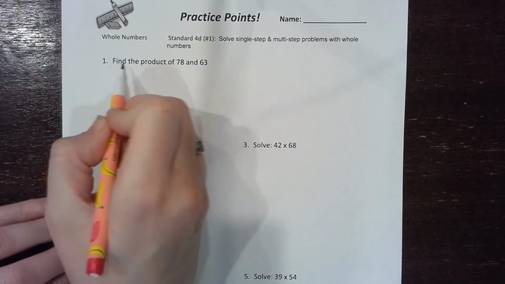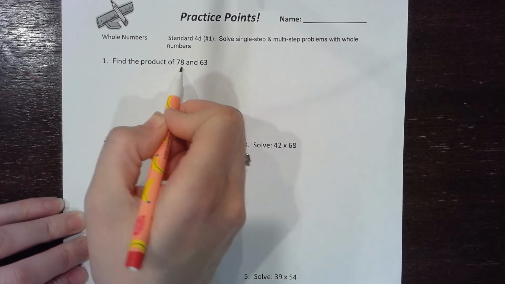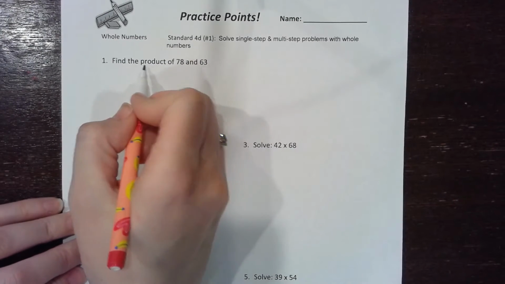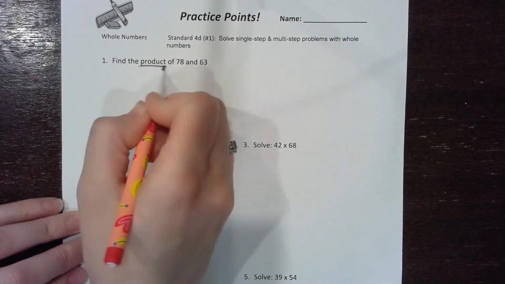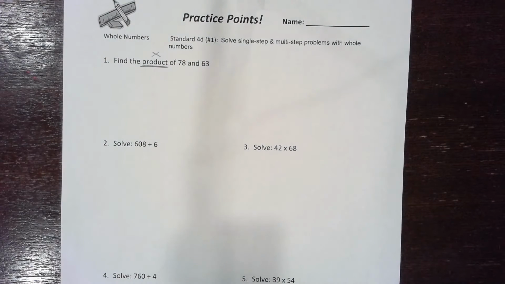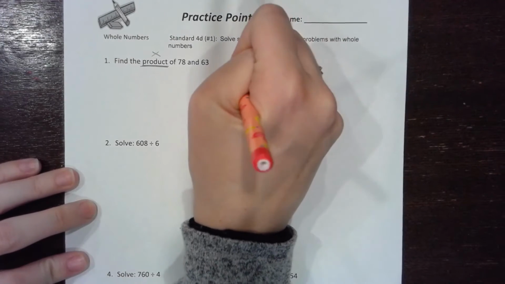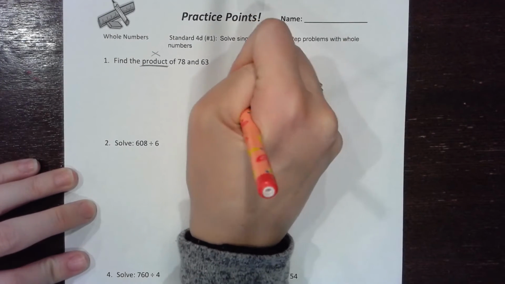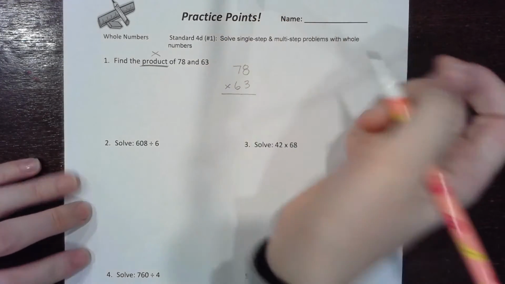The first problem says find the product of 78 and 63. Well, first we need to know what product means, and product is the answer to a multiplication problem. So we are going to be multiplying 78 and 63. Let's use our standard algorithm and solve.